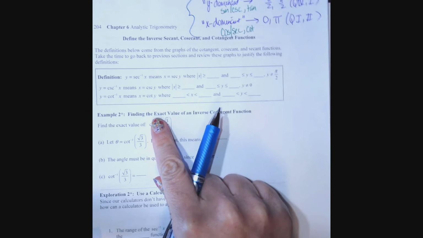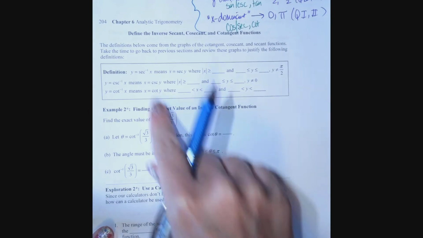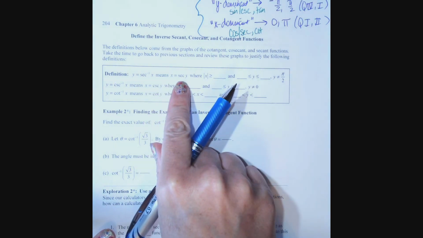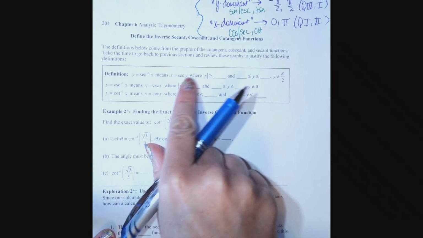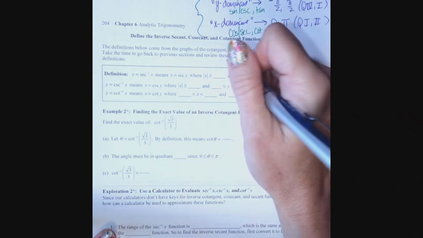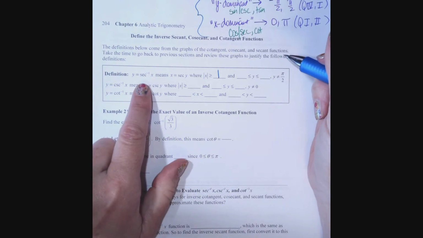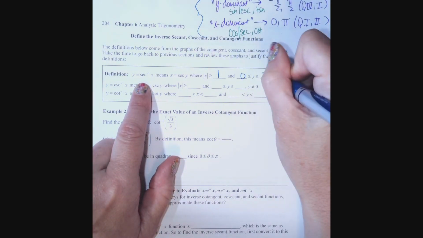And then here you get down into some definitions for these reciprocal functions. Y equals secant inverse of x means x equals secant of y. Remember, that's my two different ways to define it and talk about it. Where the absolute value of x is greater than 1. And because secant is the reciprocal of cosine, we're restricting it from 0 to pi.